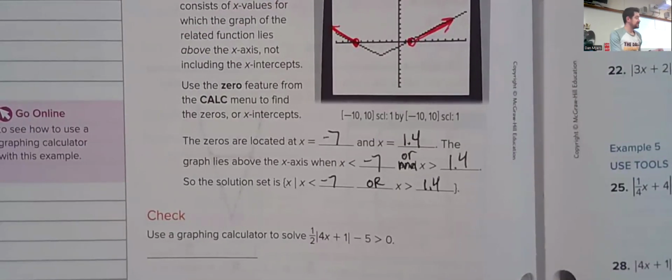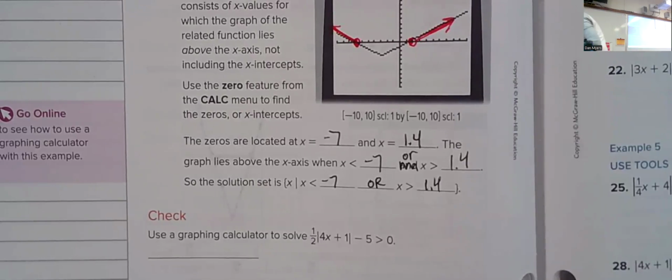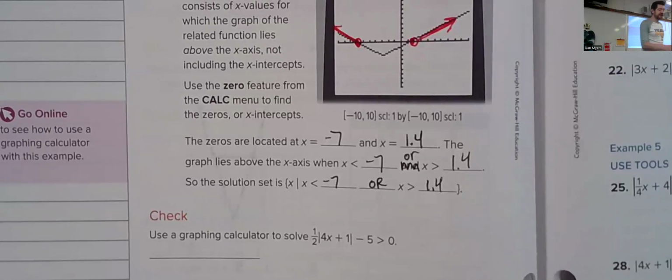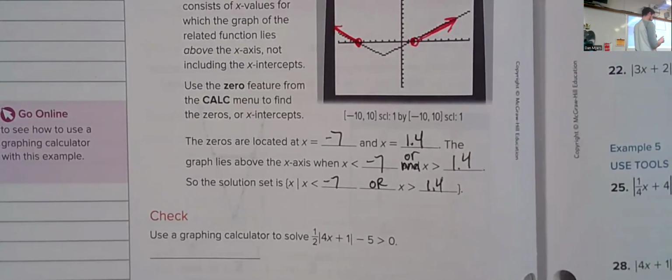I want you to try that last one on your own. Use the graphing calculator for it. You're looking for the x-intercepts again, and once again, you're looking for where it is greater than 0, so above the x-axis.